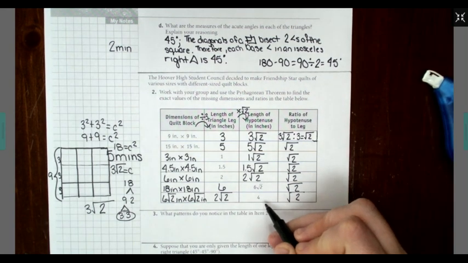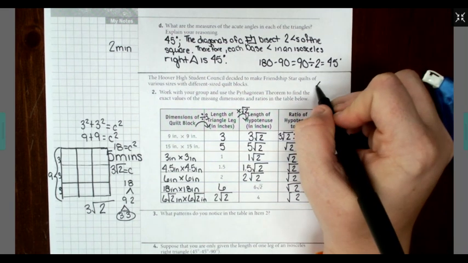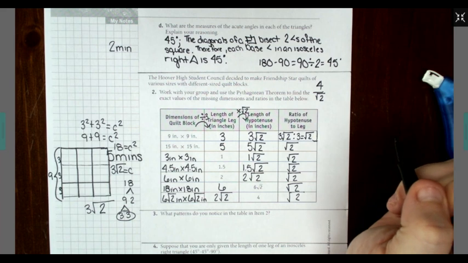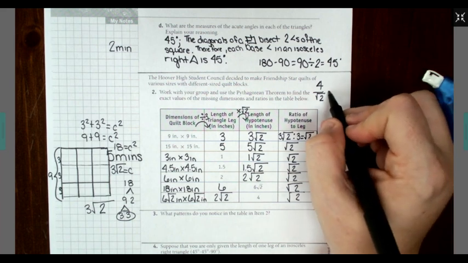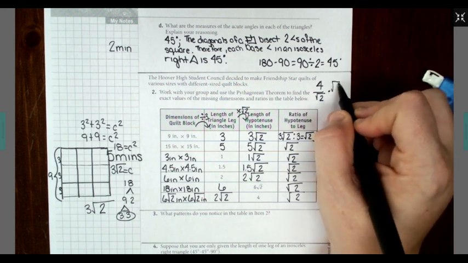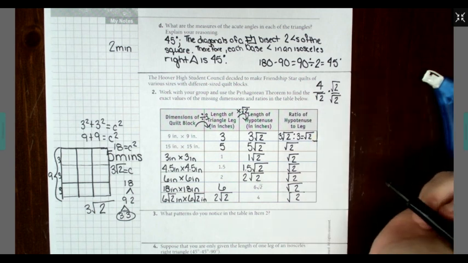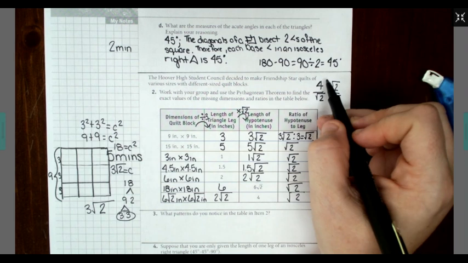So I want to talk about this one real quick. 4 divided by the square root of 2. We don't like radicals in our denominator position, so we multiply by a well-chosen 1, which happens to be the square root of 2 over the square root of 2. And I'm going to show you why we do this.